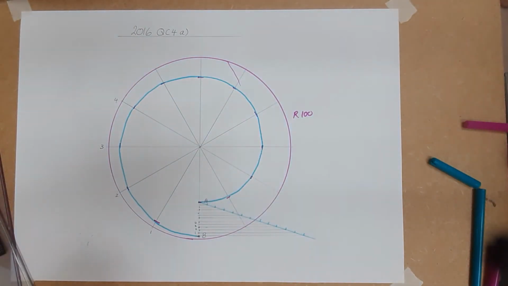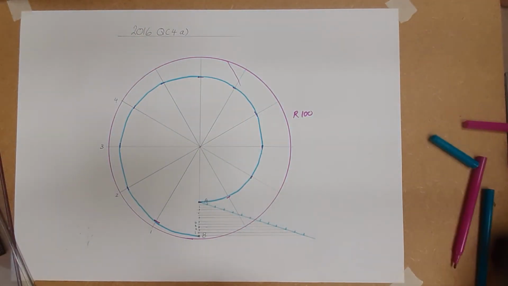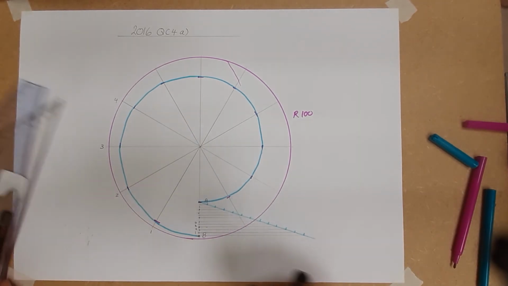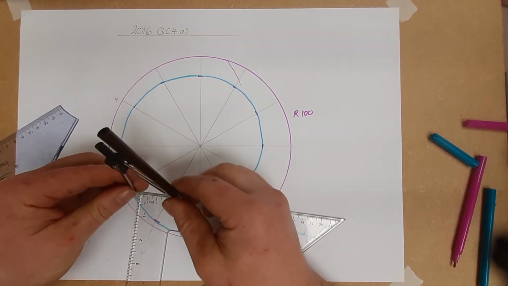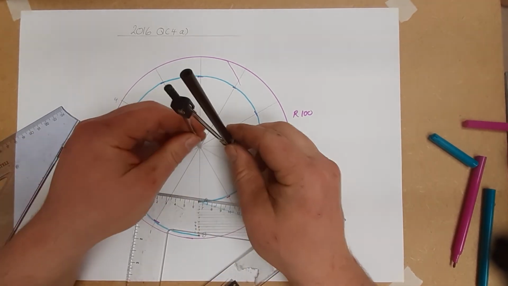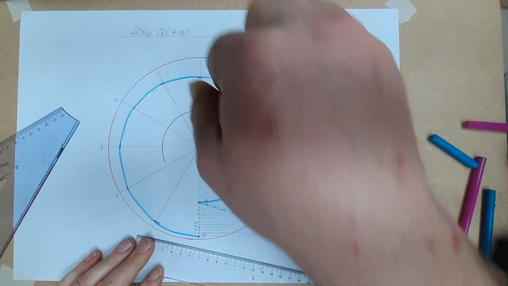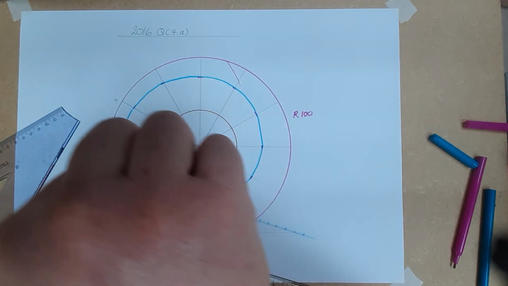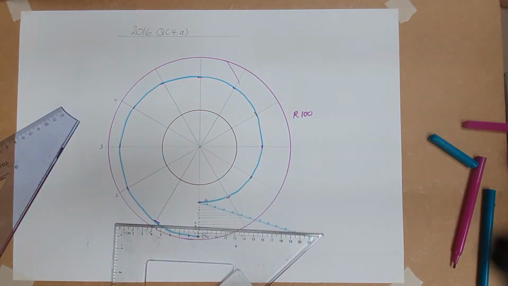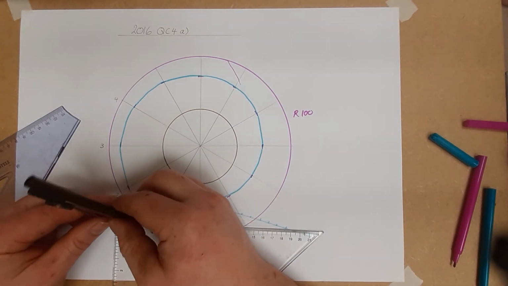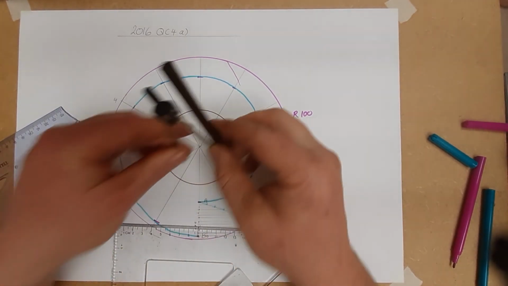So the radius 40 circle, I'll draw it in heavy because that's a finished line. Set my compass to 40. And I draw on that radius 40 circle right around the middle. So you're just basically drawing what you've given. There's nothing more to this really than that. That's the radius 40. And I will set it to 46.